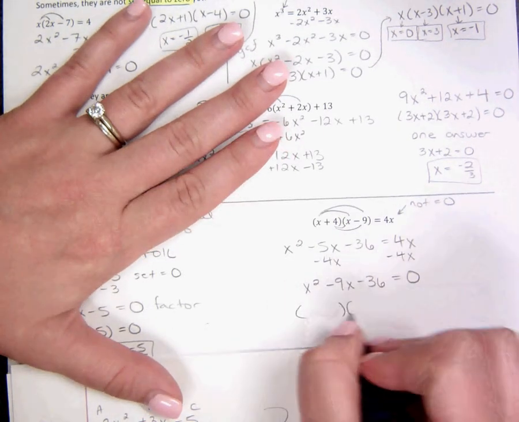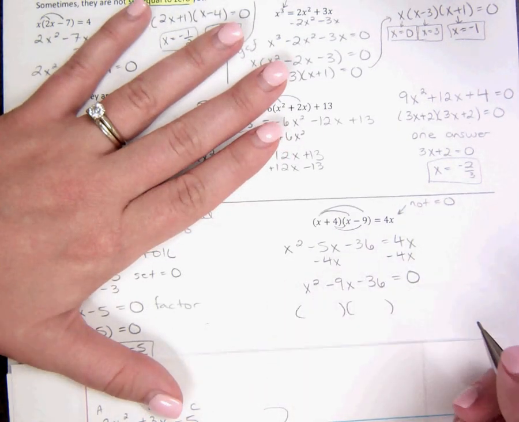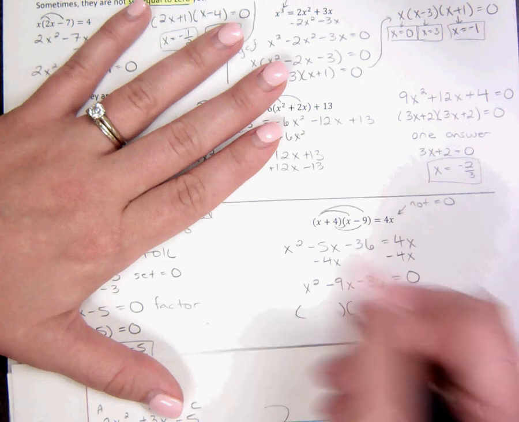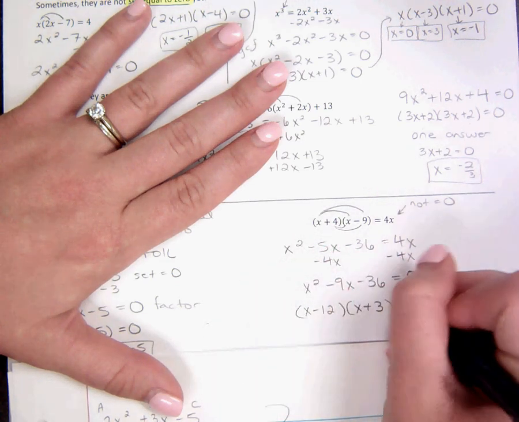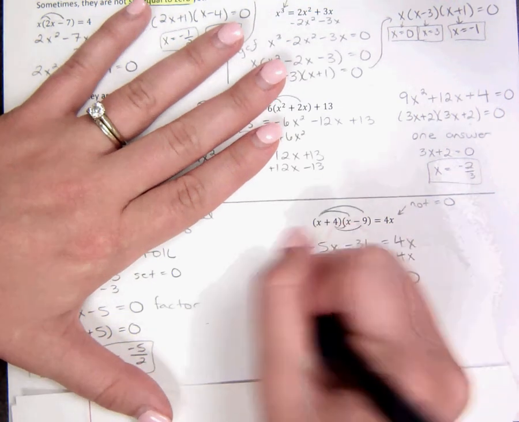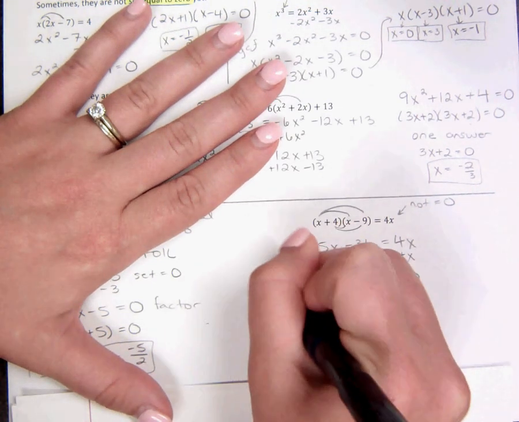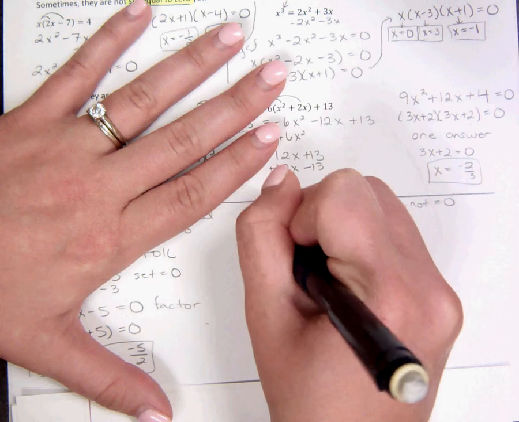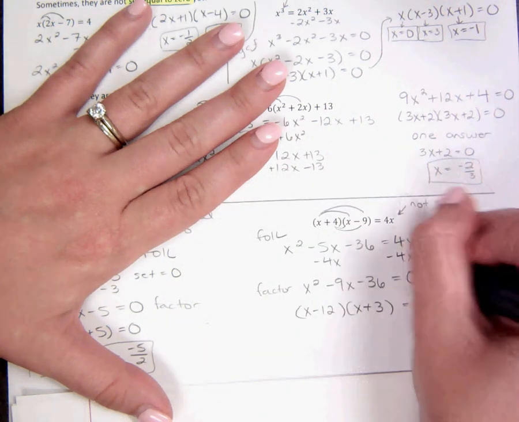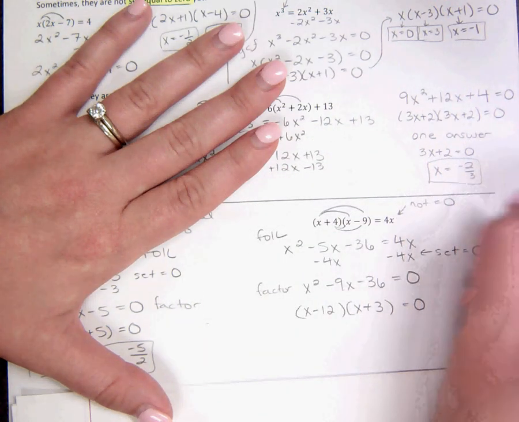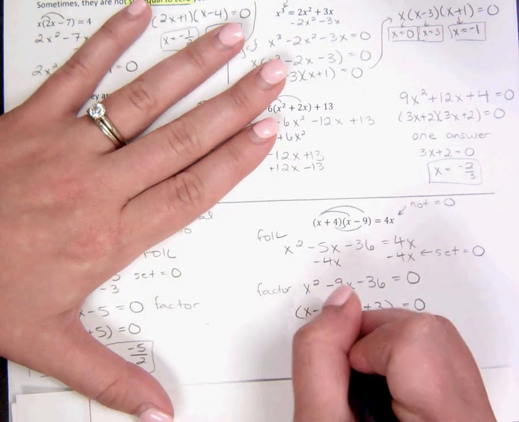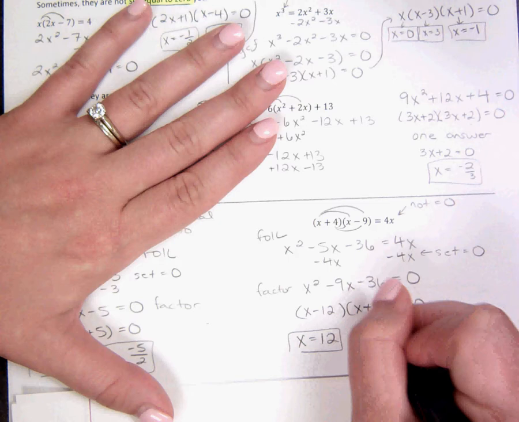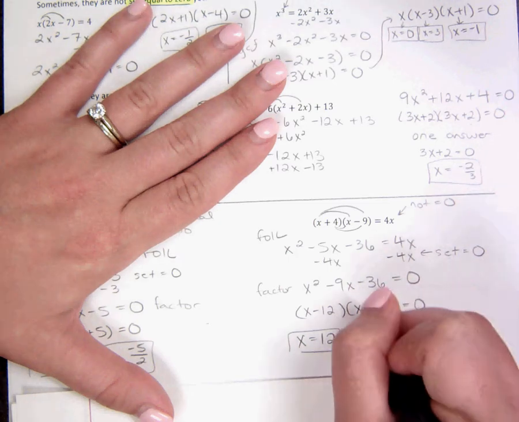And then we'll factor that. Should factor into x minus 12 and x plus 3. So if you want to make a side note, this was factoring, this was FOIL, that was set equal to 0. And from there we get our answers, x equals 12 and x equals negative 3.